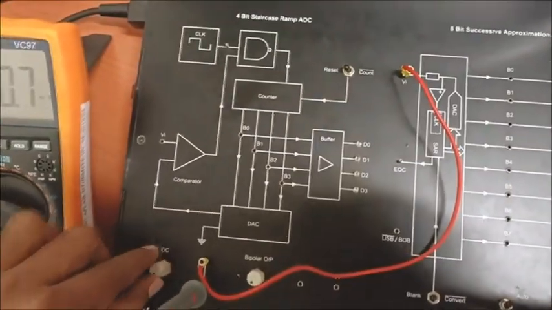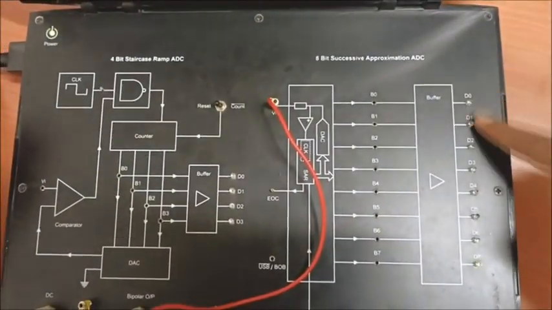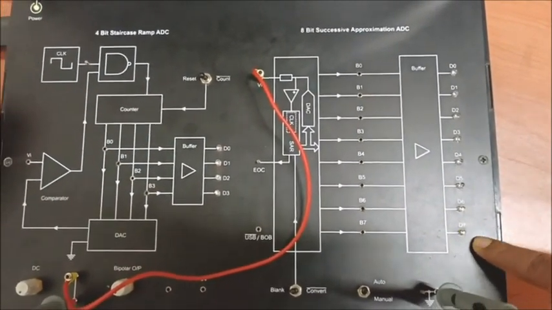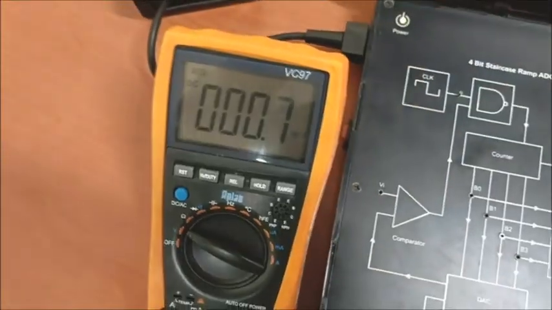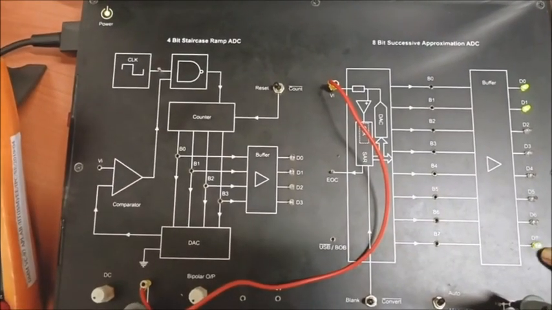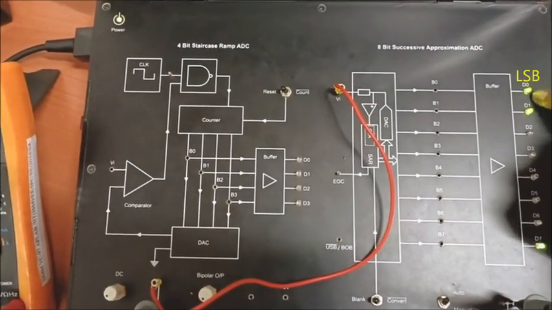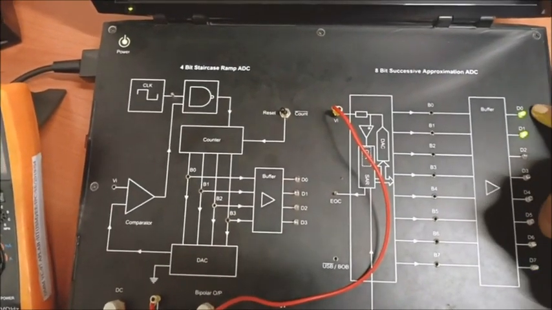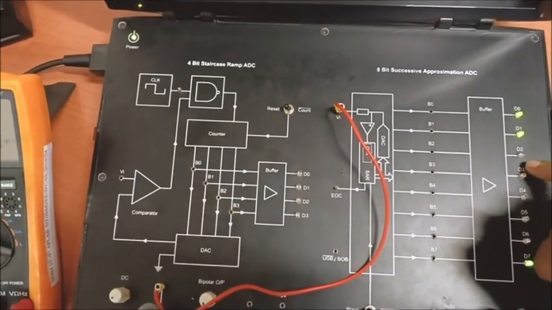So whenever I have made this input to 0, means all the output terminals are 0. So ignore this LED blinking, this is due to an error. So whenever all these LEDs are at 0 output, we have an input of 0.7 millivolts. You can see here. Note that this D7 is the most significant bit and D0 is the least significant bit. So correspondingly you can get the outputs. The LEDs which are glowing is treated as 1 and the LEDs which are not glowing is treated as 0.